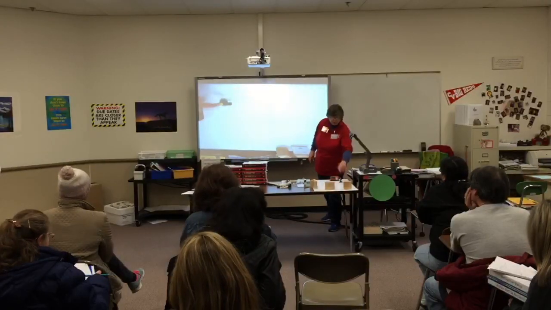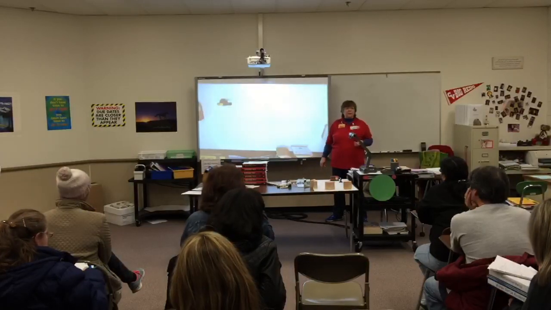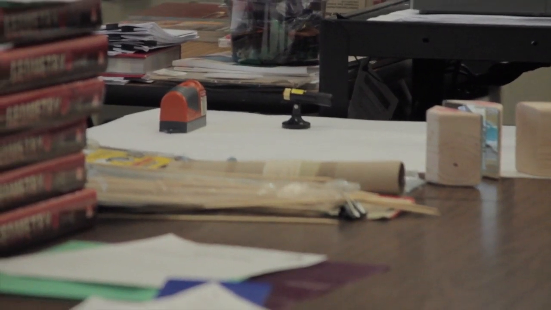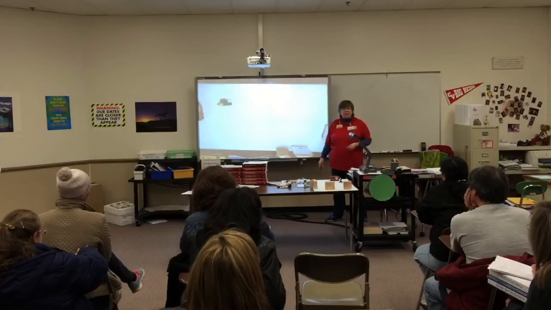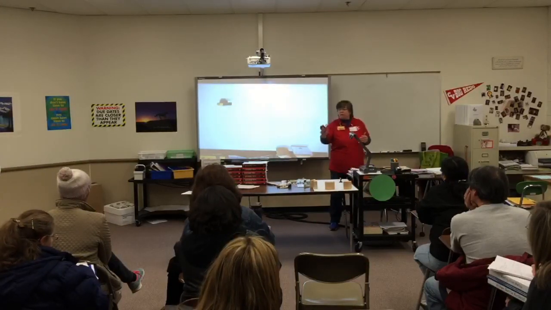Now, this laser, we just purchased it at Harbor Freight. It was like $5 or $6, something like that. And there's nothing special about that laser. If you have other lasers around the house, like we had this one around our house, this would work just fine. So you don't have to go out and buy a new laser.